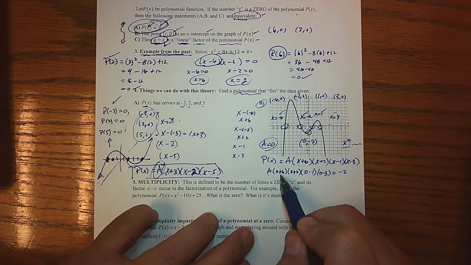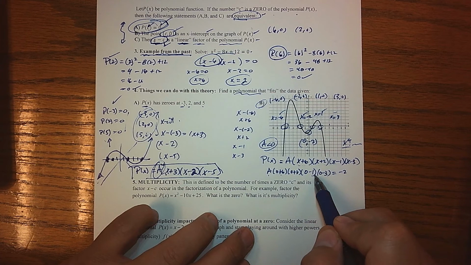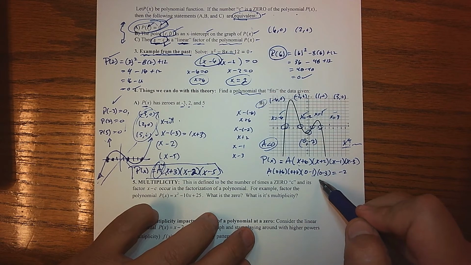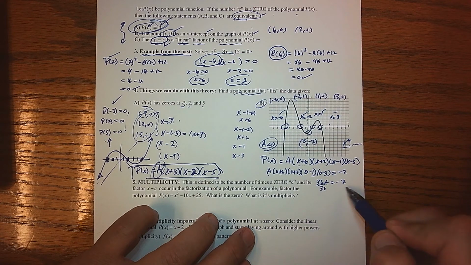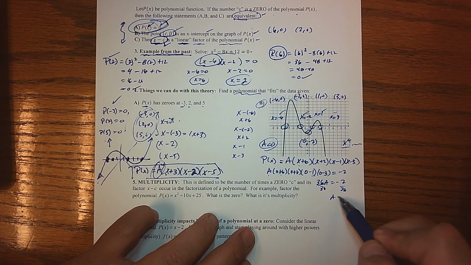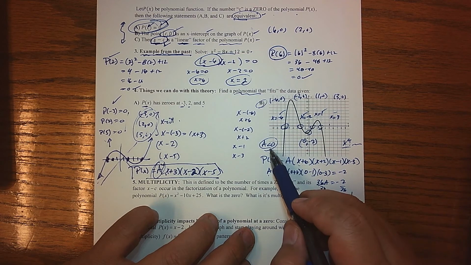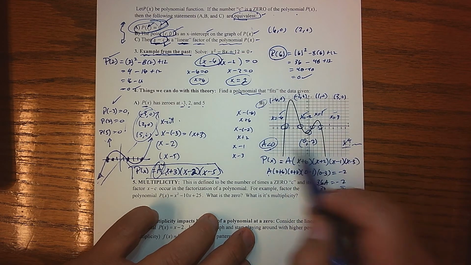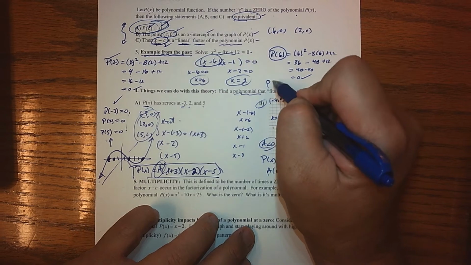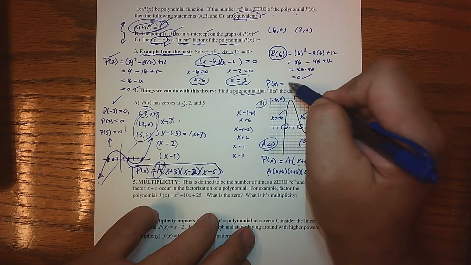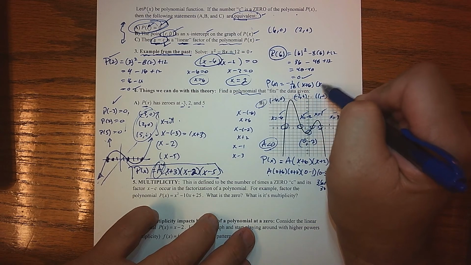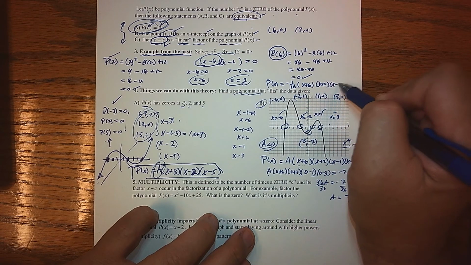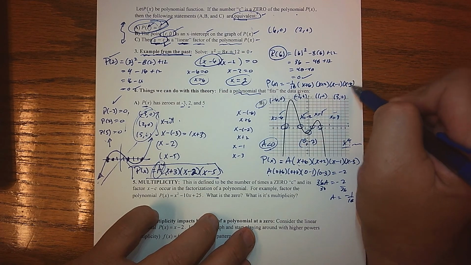So let's do the math here. 6 times 2 is 12. That's a 3. So we're going to get 36a equals negative 2. Divide both sides by 36. And our a is negative 1/18. Which doesn't surprise me, right? Because we were expecting a negative a. So what's the function that fits this picture? Our p of x is negative 1/18, x plus 6, x plus 2, x minus 1, and x minus 3.